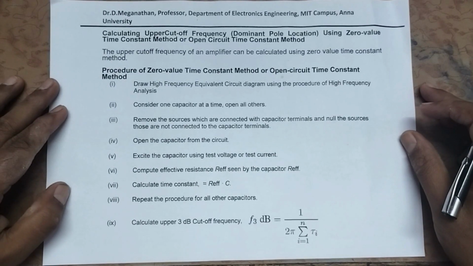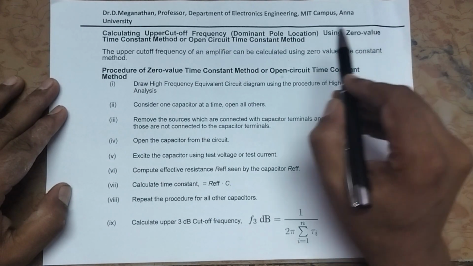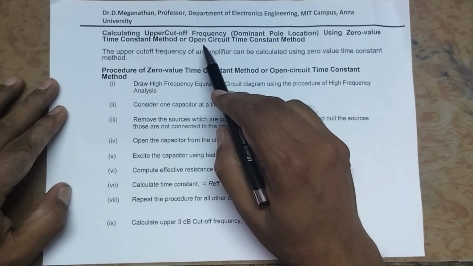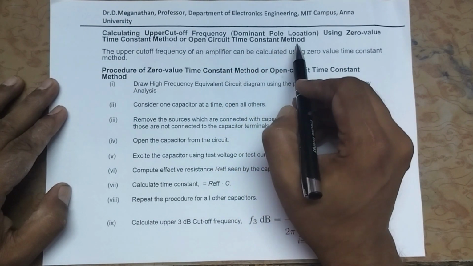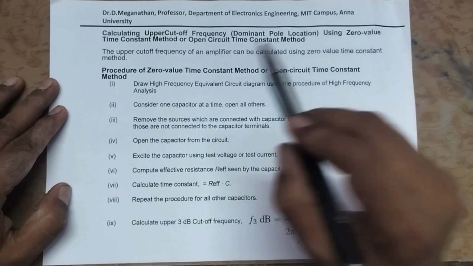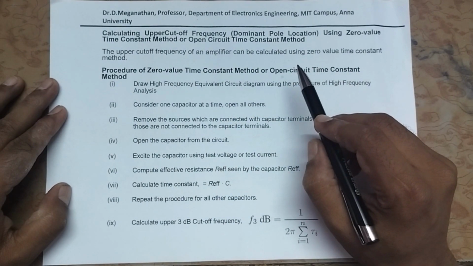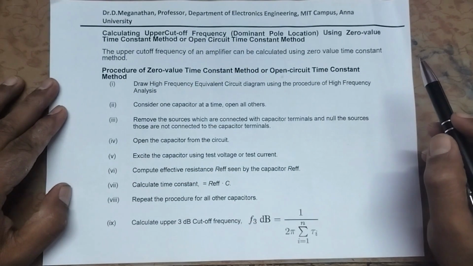Good day. Today we will discuss calculating the upper cutoff frequency using the zero value time constant method, otherwise called the open circuit time constant method. The upper cutoff frequency can be calculated by using the zero value time constant method. The procedure is as follows.